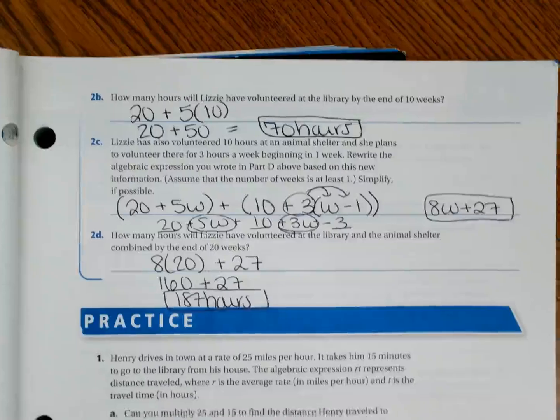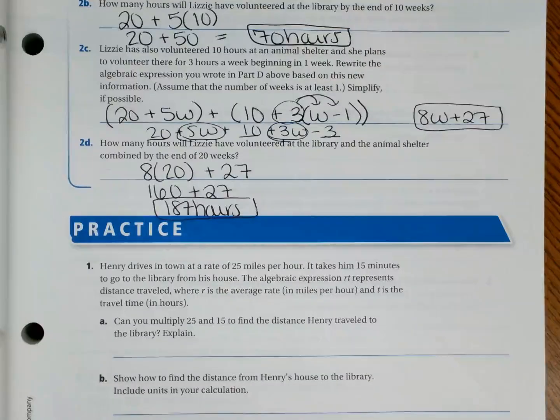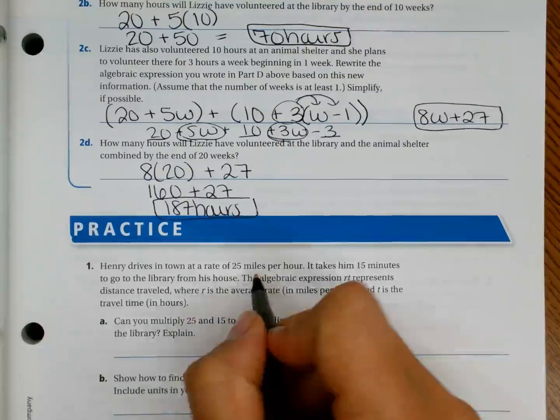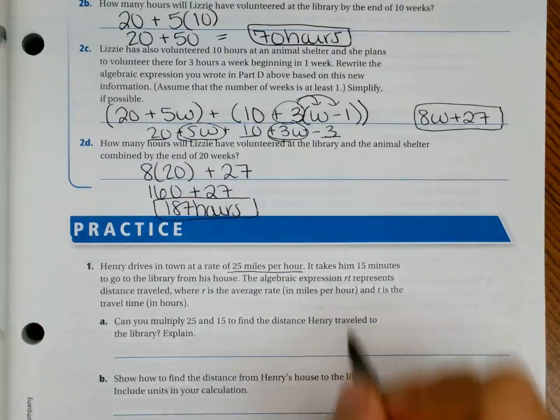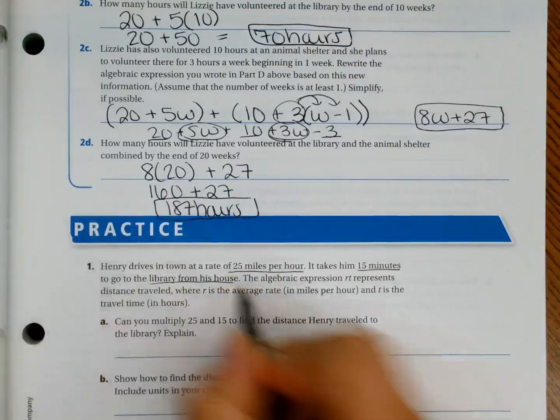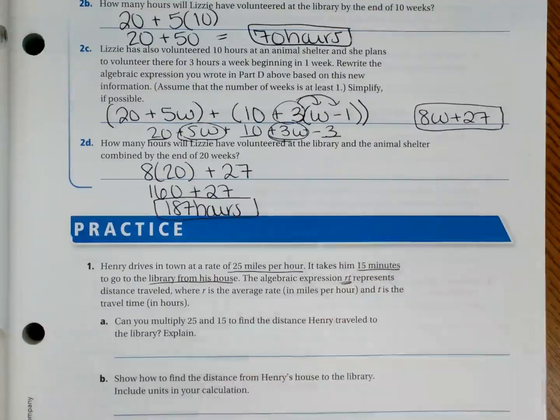Lizzie has also volunteered 10 hours at an animal shelter, and she plans to volunteer there 3 hours a week beginning in 1 week. Rewrite the algebraic expression you wrote in Part D above based on this new information. Assume that the number of weeks is at least 1. Simplify if possible. All right.